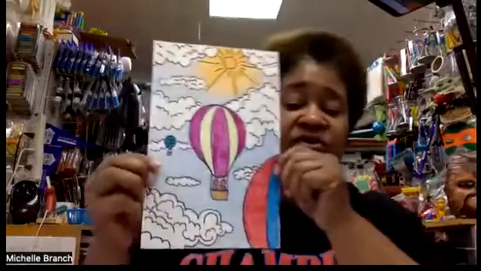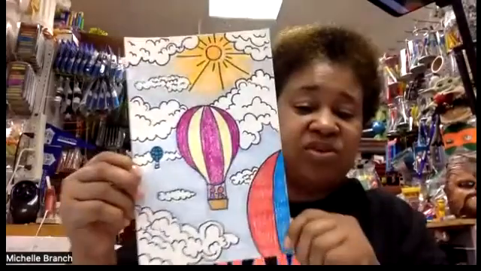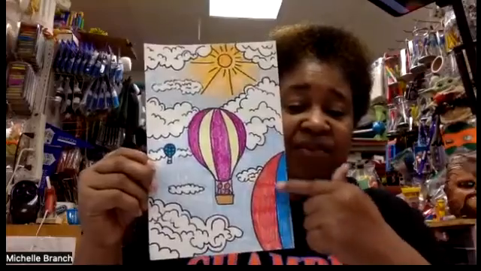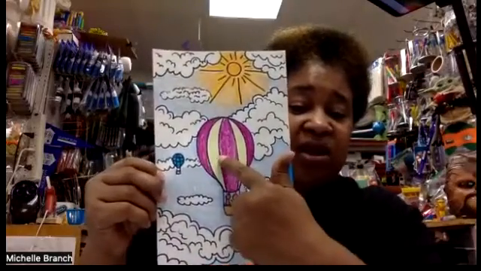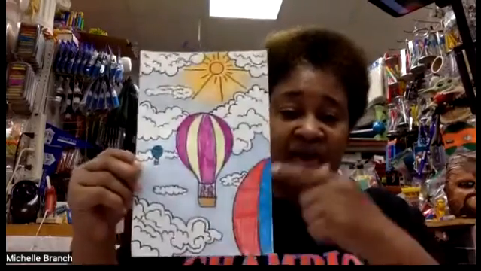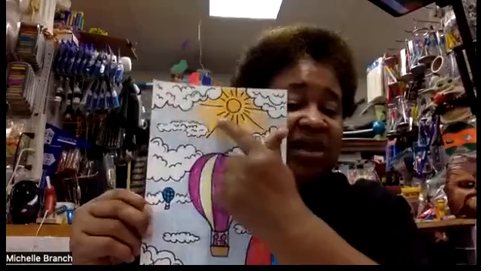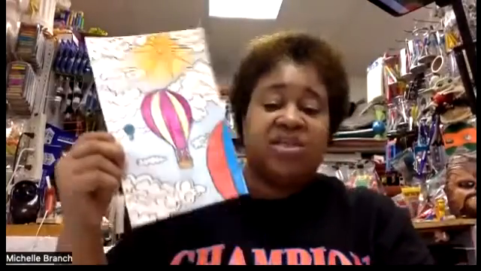So I decided we'll do another cloudscape and we'll show some distance. So I have a hot air balloon that's really close, one in the middle ground and one in the background. And I drew lots more clouds. I even put the sun in this one. So let me go ahead and switch cameras so we can get started.